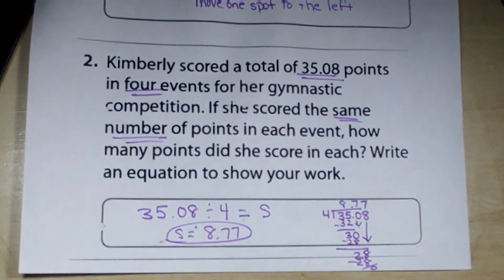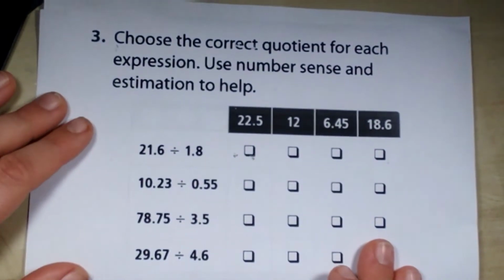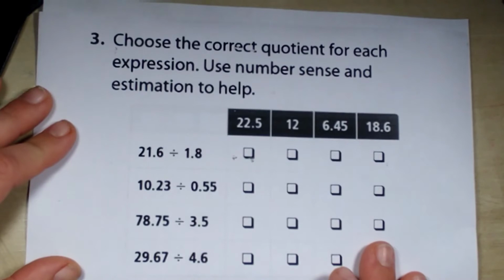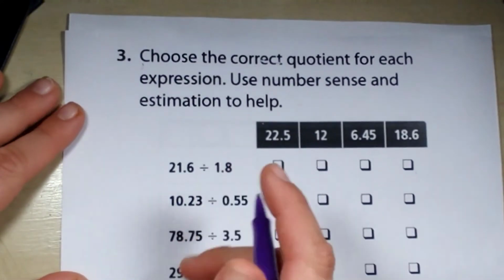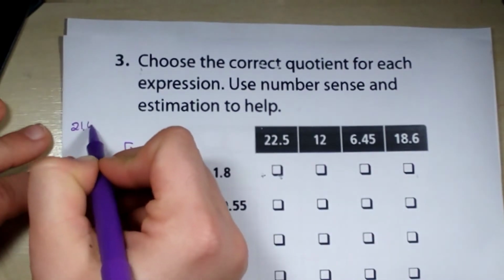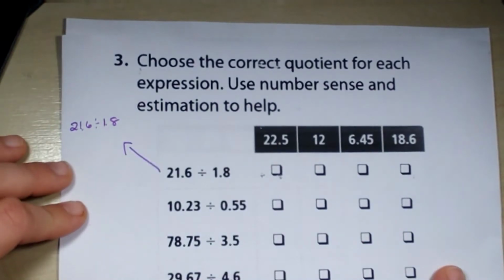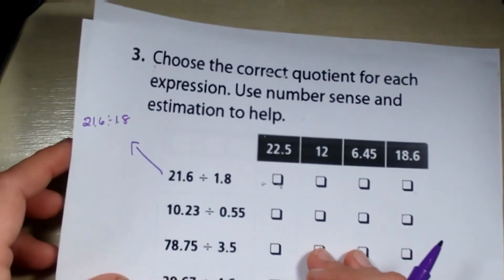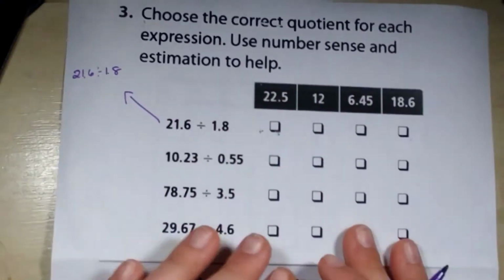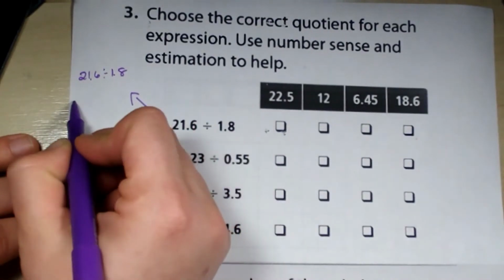Okay, our next question. I'm actually going to pull this out here, this might be a little bit easier. Choose the correct quotient for each expression. Use number sense and estimation to help. So I'm going to do over here 21.6 divided by 1.8. I'm going to write it on the side for now.